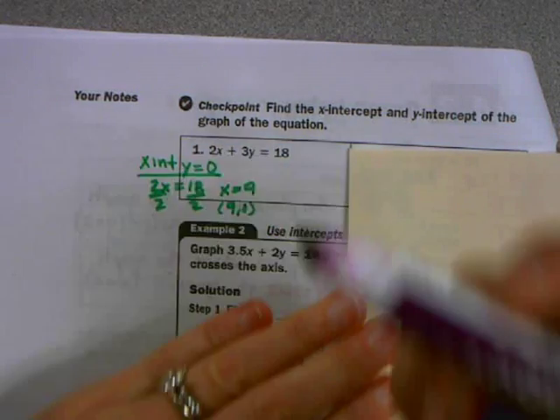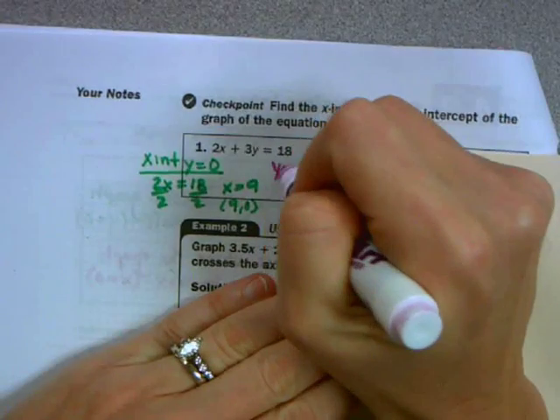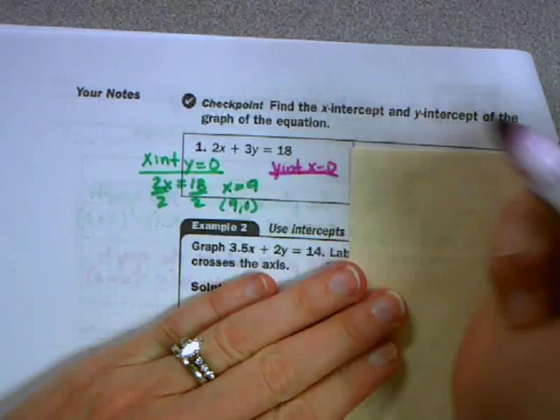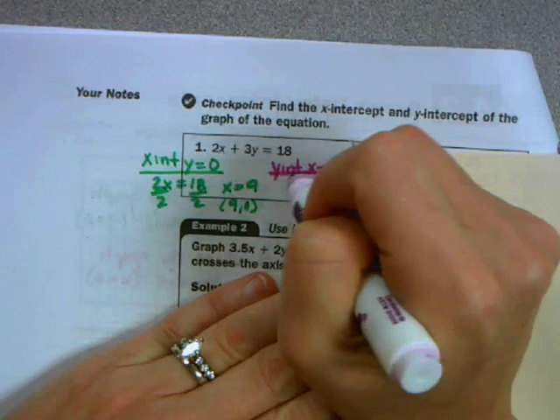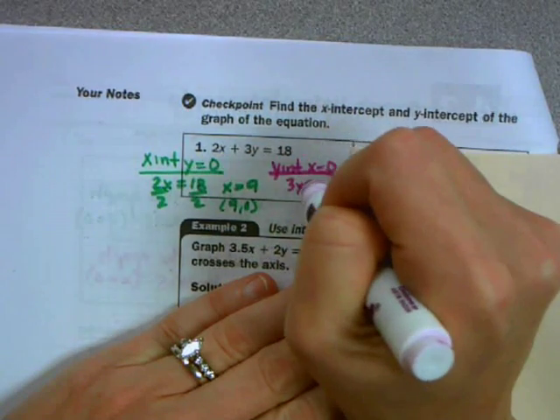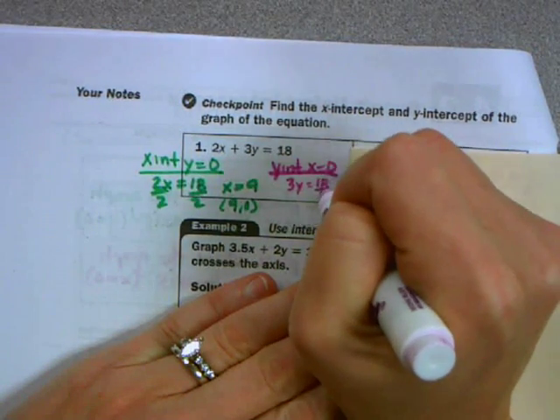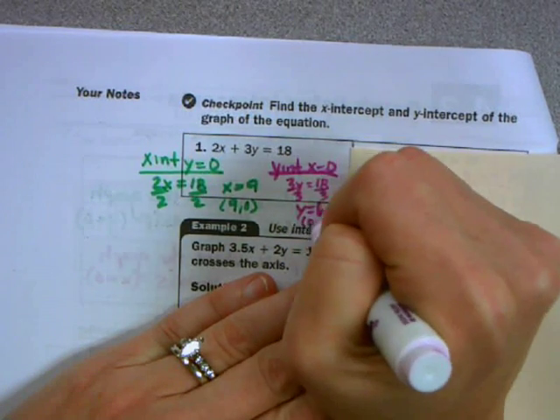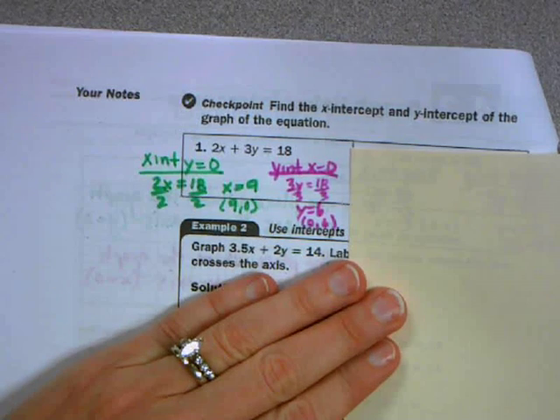If I'm looking for my y-intercept, I know x is 0. If I'm on that y-axis, I didn't go left or right. Plug 0 in. That disappears, and we're just left with 3y equals 18. Divide by 3, y equals 6. So that's the point (0, 6).